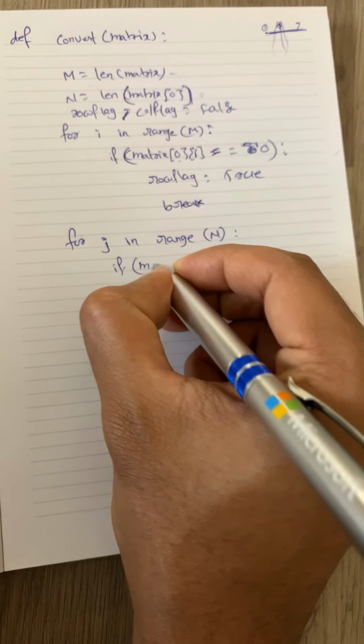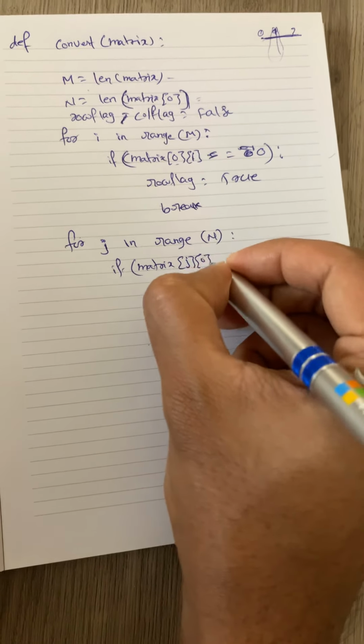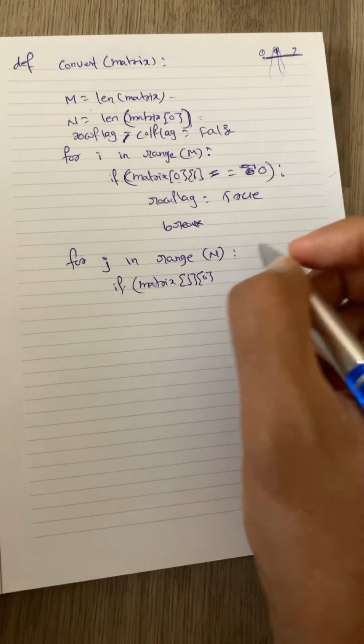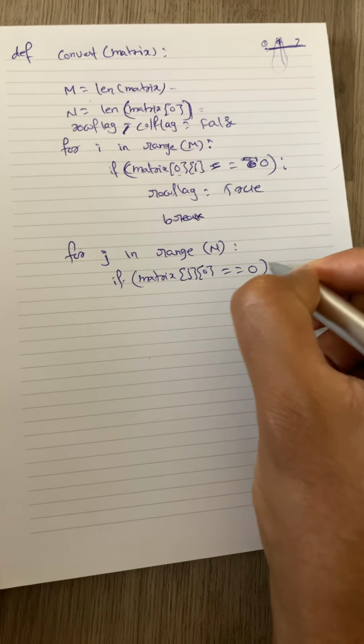The only change is that we keep j here and take 0 here, and then we do the same logic.